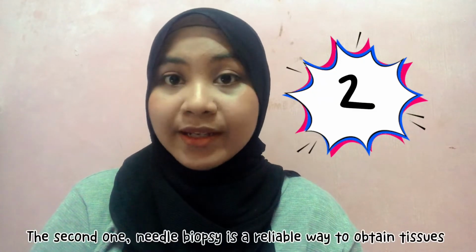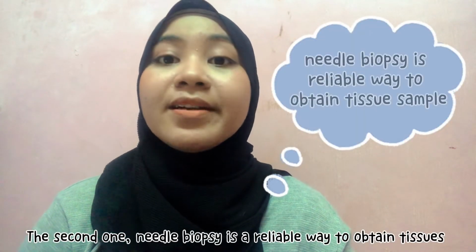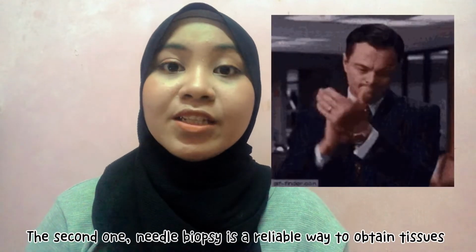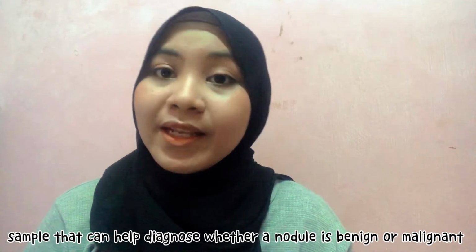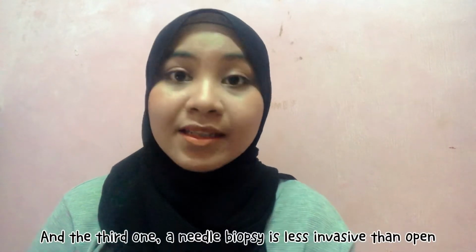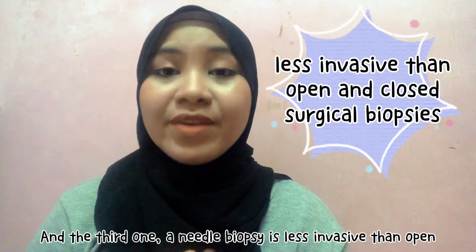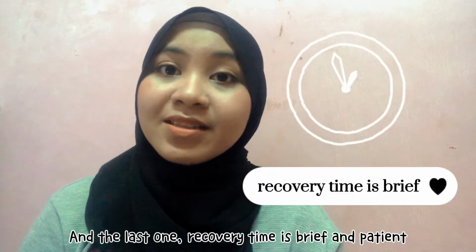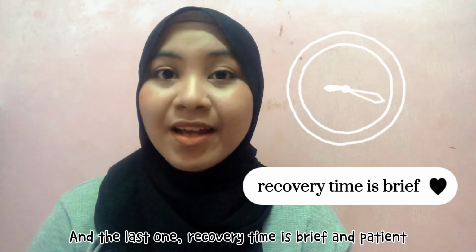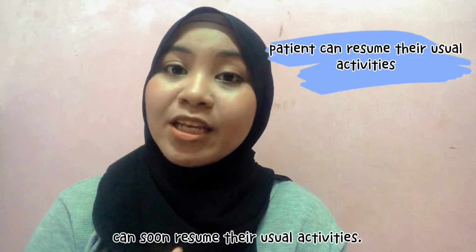A second one, a needle biopsy is a reliable way to obtain tissue samples that can help diagnose whether a nodule is benign or malignant. And the third one, a needle biopsy is less invasive than open and closed surgical biopsy. And the last one, recovery time is also brief and patients can soon resume their usual activity.